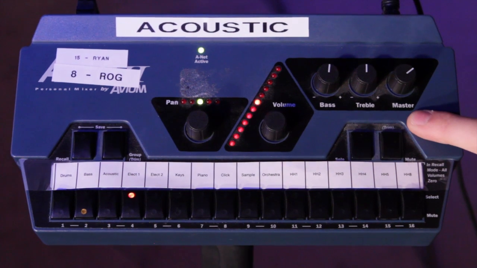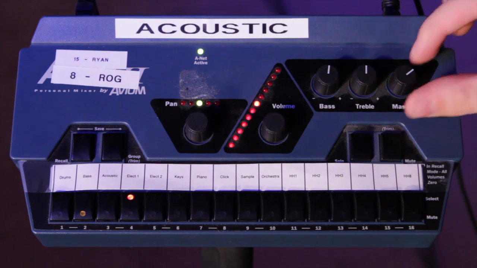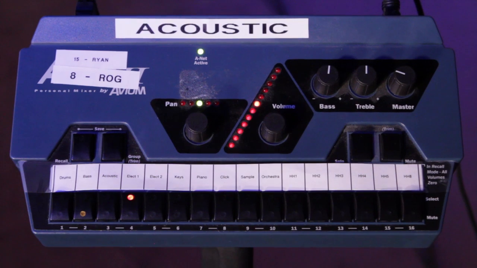And then, of course, you have your master volume, which turns everything up and down. So you're taking both my voice and my acoustic, which are playing here, and turning them all the way down together.